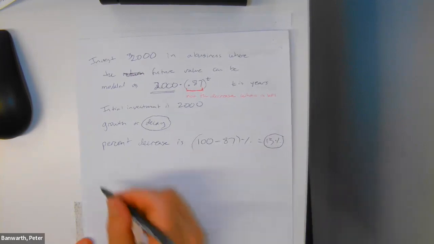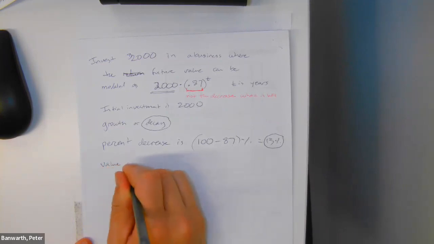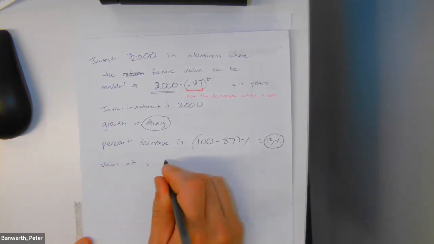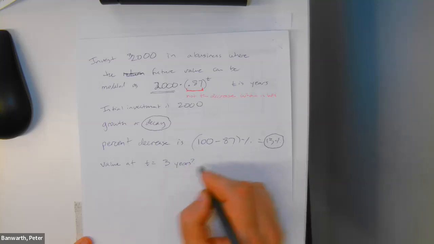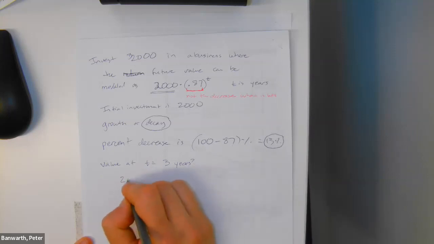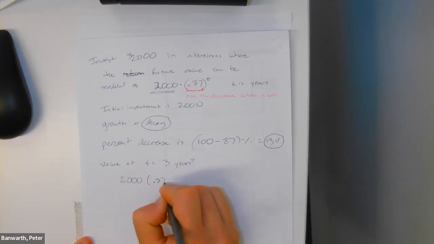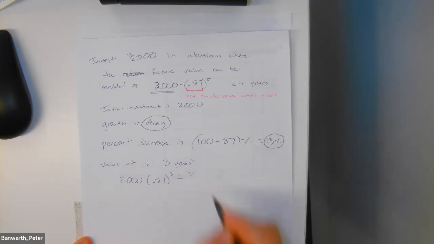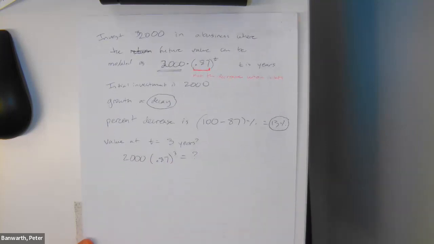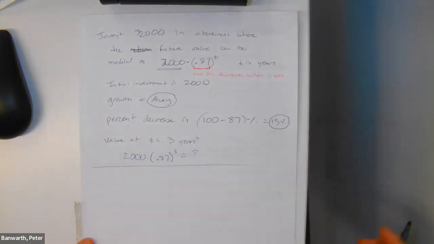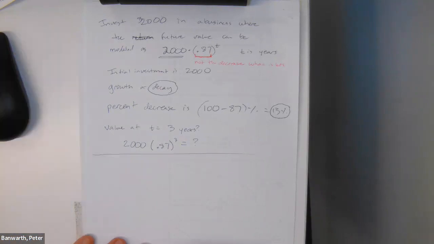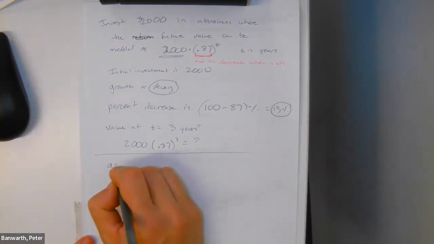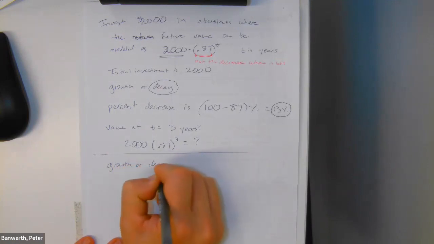All right, and then what's the value at t equals 3 years? I'm not going to write out everything, but the value is 2,000 times 0.87 cubed, whatever that number is. And you just plug in and go. Okay. Another question you might be looking at is determining growth or decay.